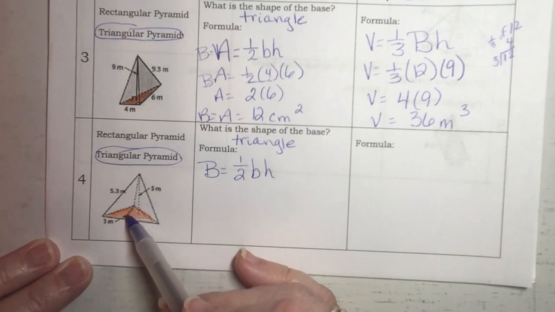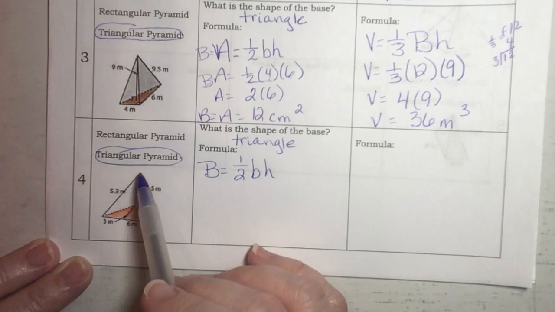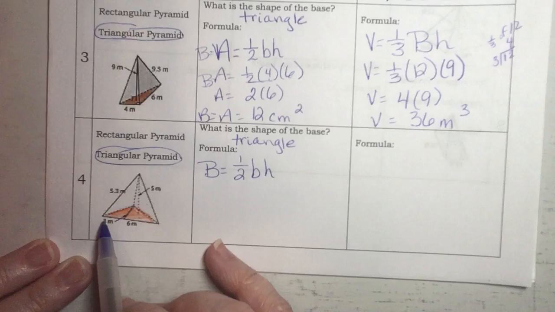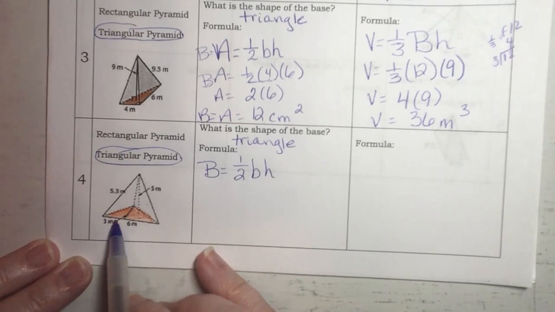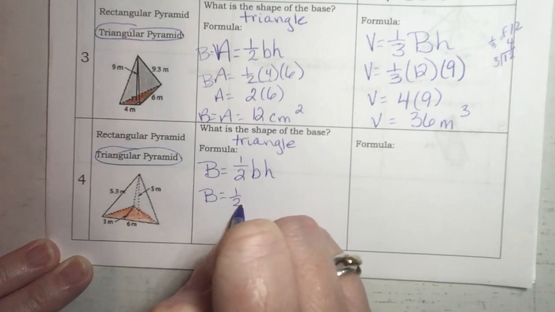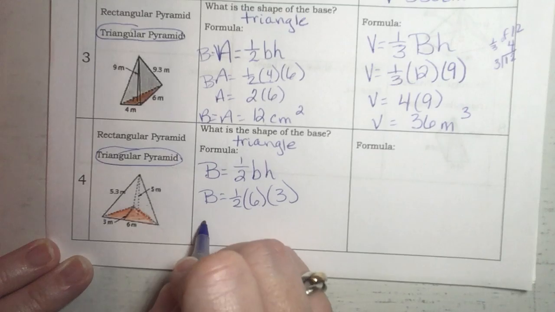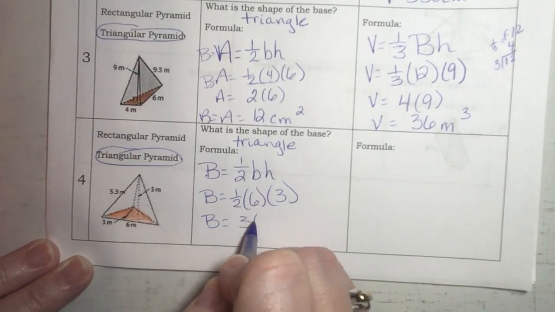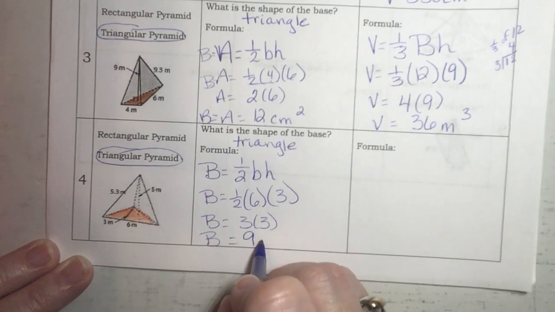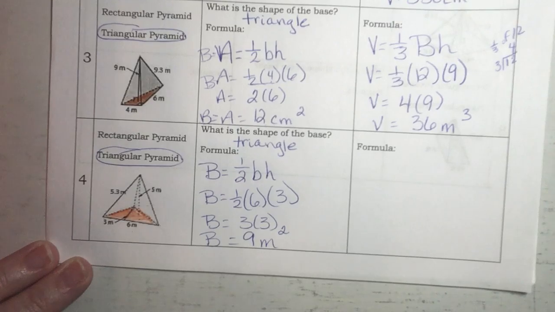But that one right there, I know that's going to be the height of the base, not the height of the pyramid, the height of the triangle at the bottom. So it's 3, and then the base of the triangle will be 6. So 1/2, 6 times 3. 1/2 of 6 is 3, and 3 times 3 is 9 meters squared.